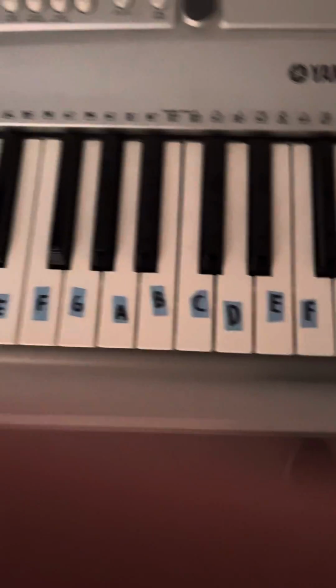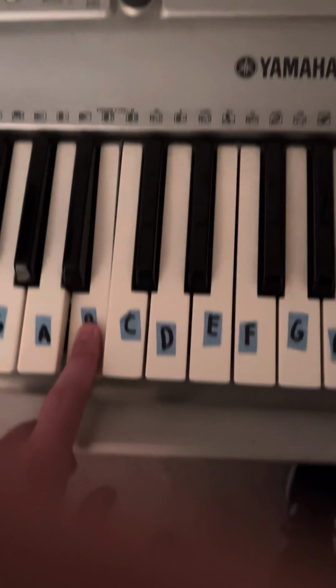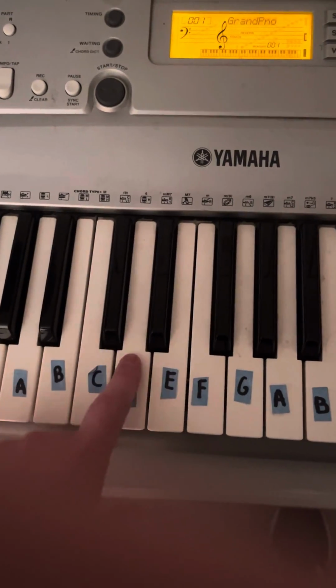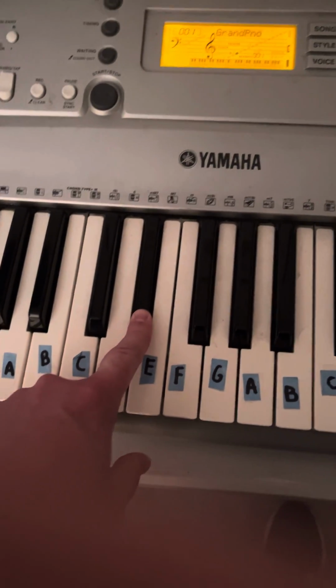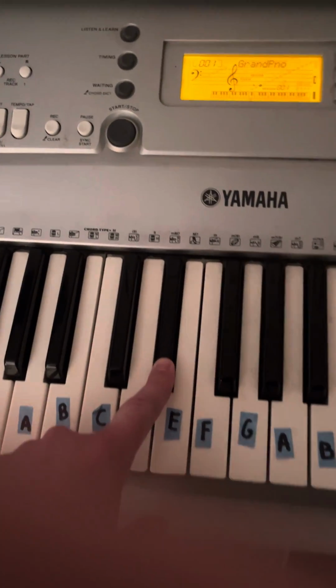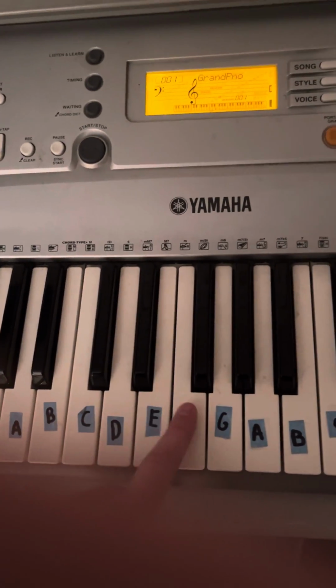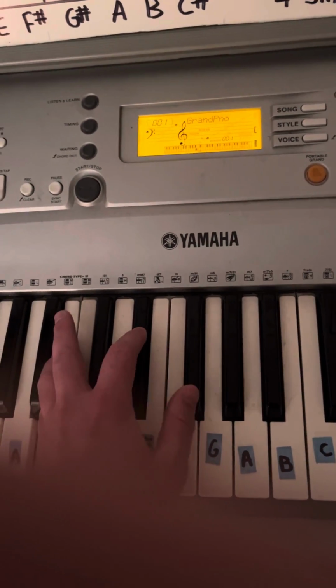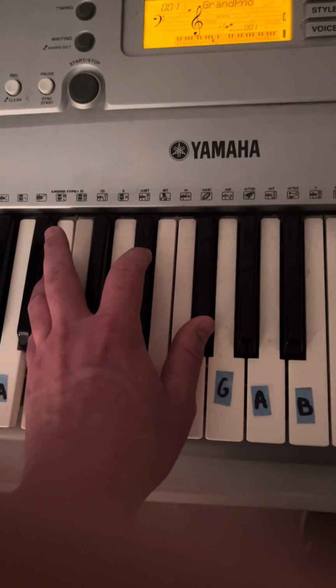Chord 7 is B major. You find the root note B. Do the major chord formula: 4 half steps plus 3 half steps. 1 half step, 2 half steps, 3 half steps, 4 half steps. Then from here, you do 3 half steps: 1 half step, 2 half steps, 3 half steps. You get the notes B, D sharp, and F sharp. That is the 7th chord, and it's B major.